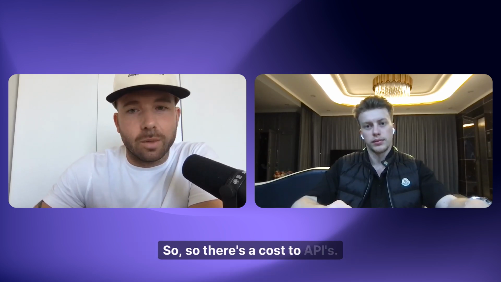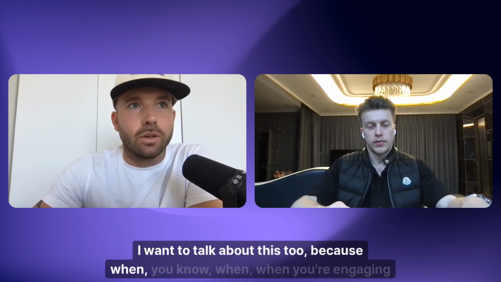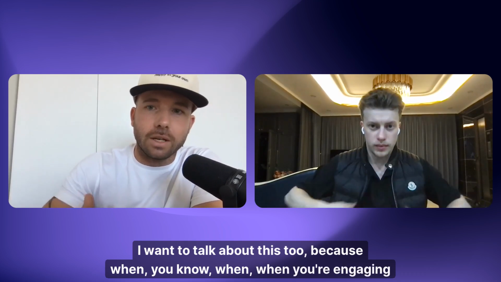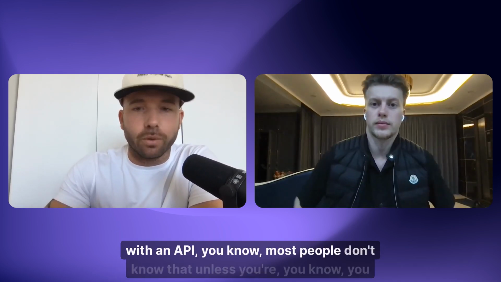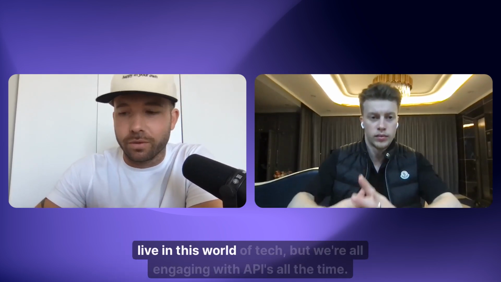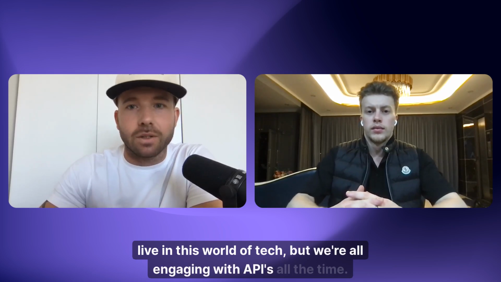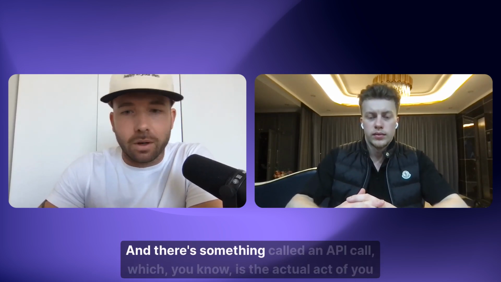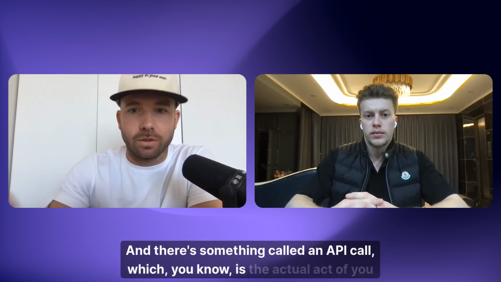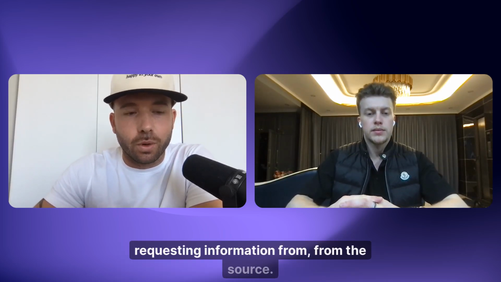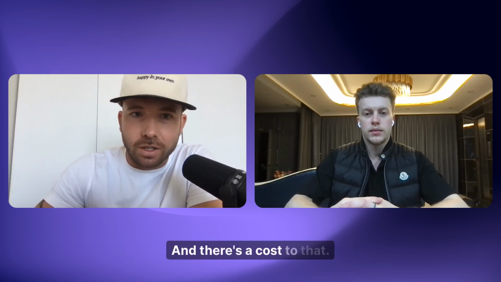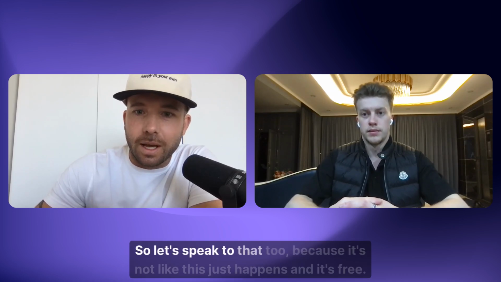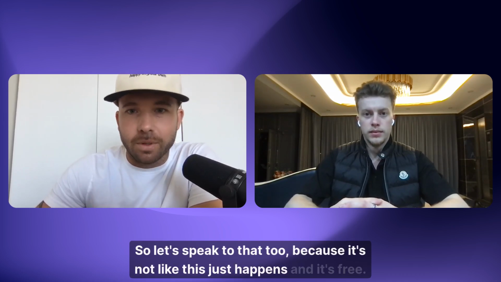So there's a cost to APIs. I want to talk about this too, because when you're engaging with an API, most people don't know that unless you live in this world of tech. But we're all engaging with APIs all the time, and there's something called an API call, which is the actual act of you requesting information from the source, and there's a cost to that. So let's speak to that too, because it's not like this just happens and it's free.